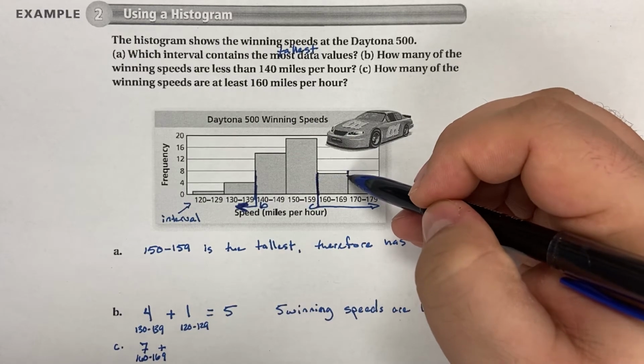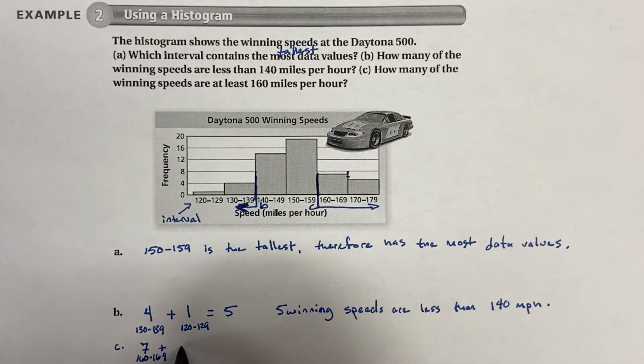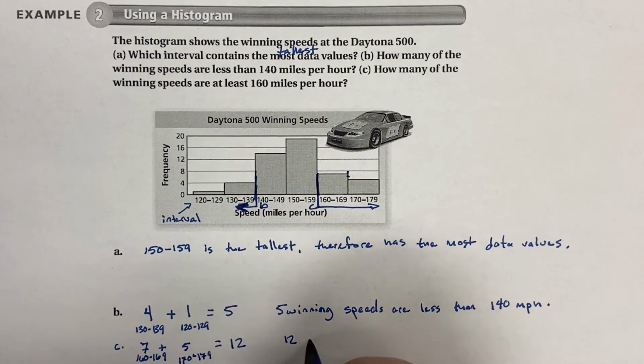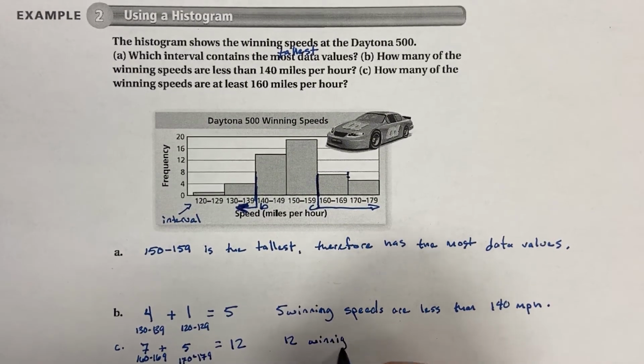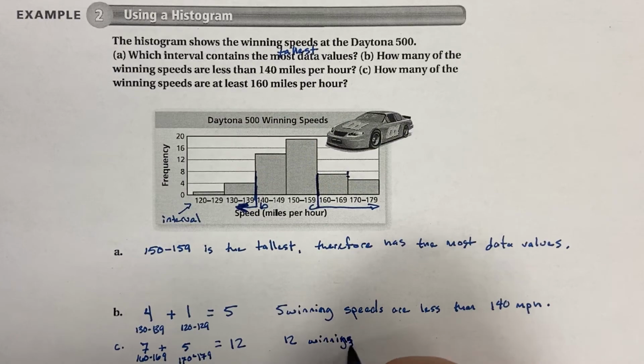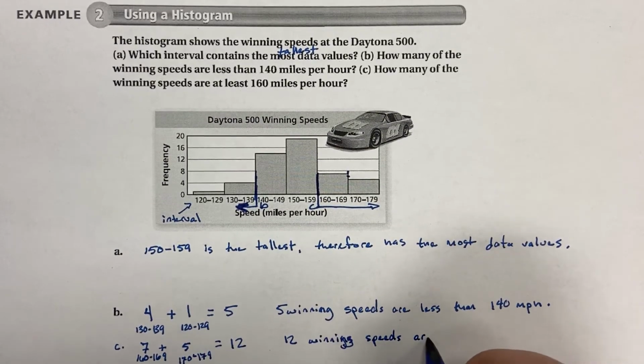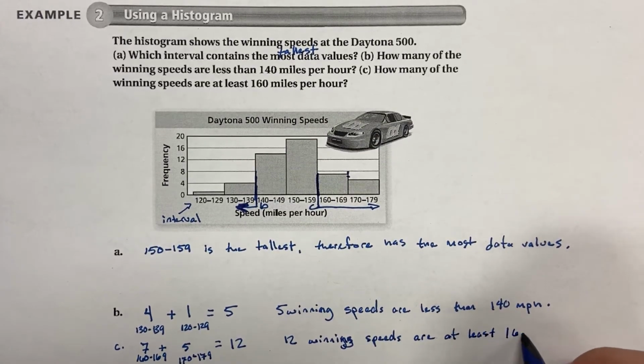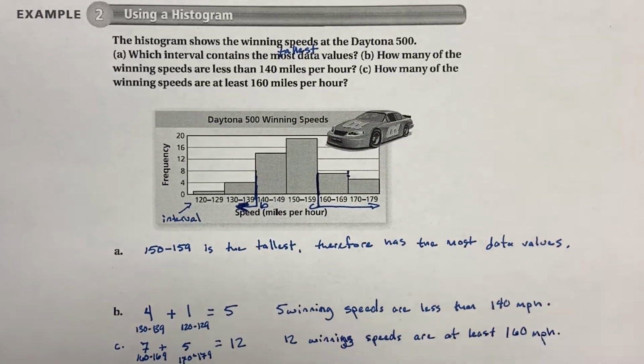So it's not 7, it's minus 2. So 7 minus 2 is 5, my best guess for 170 to 179. And that's going to mean 12. So 12 winning speeds are at least 160 miles per hour.